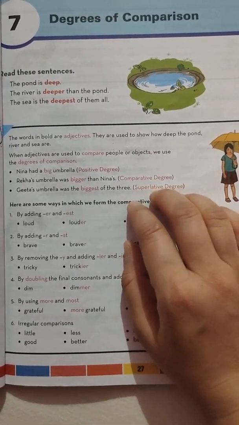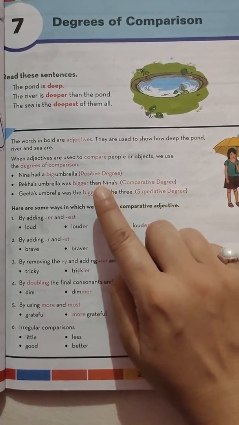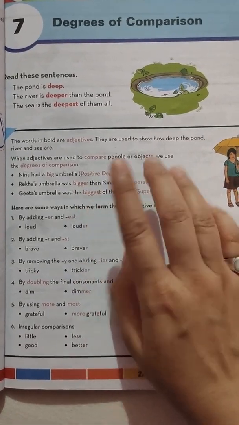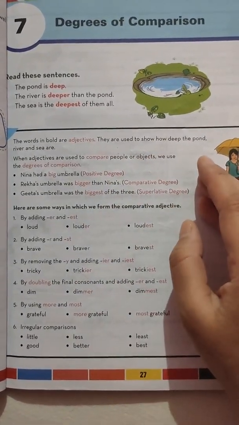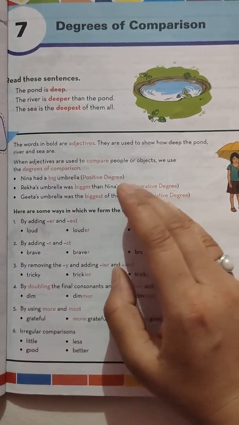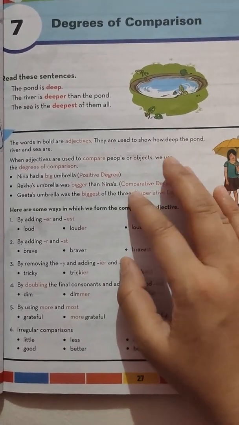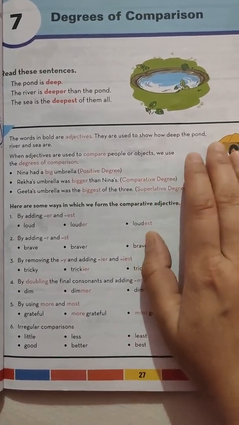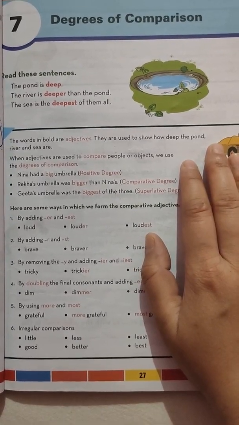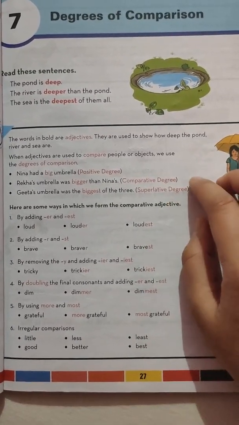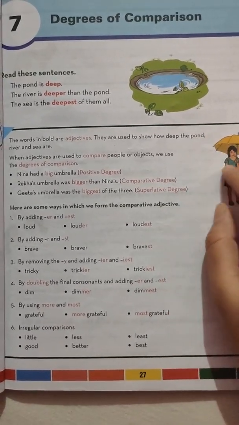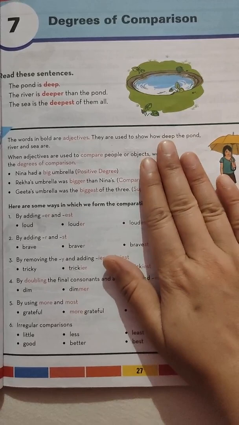And when we compare one person with all the others, more than two persons, we use the superlative degree. I also taught you how we can recognize the positive degree, comparative degree and superlative degree. Now today we are going to do the exercises of this lesson.